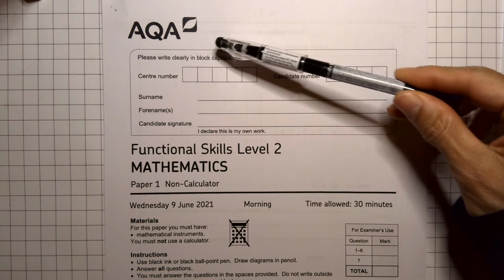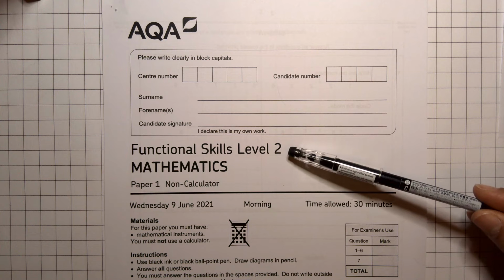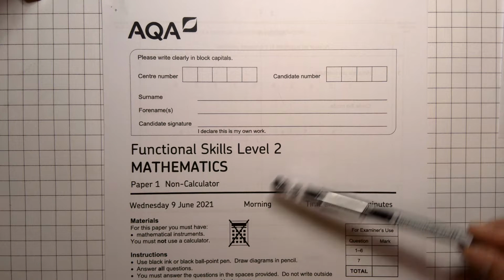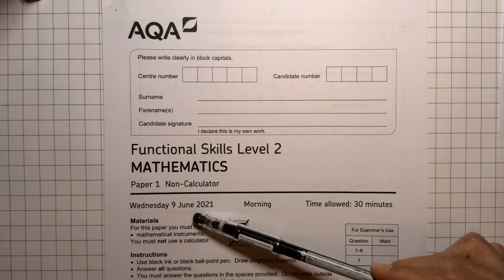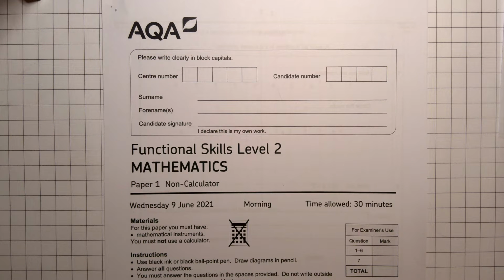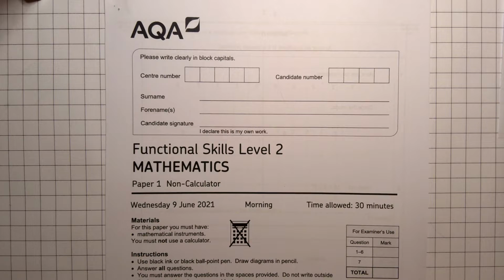This is the AQA Functional Skills Level 2 non-calculator paper, in other words paper 1, for June 2021. You're allowed 30 minutes to complete this paper.